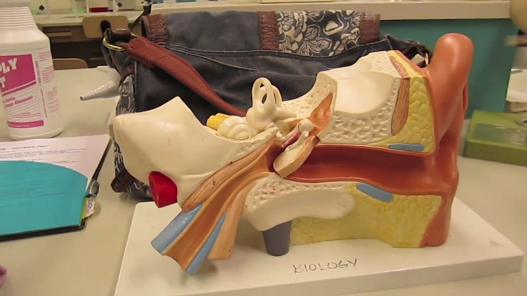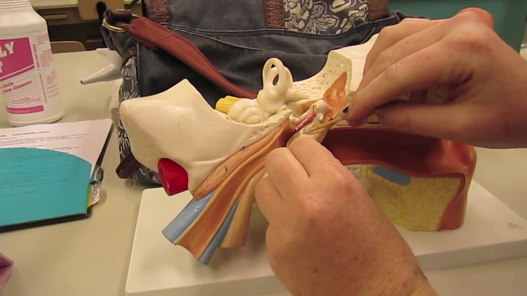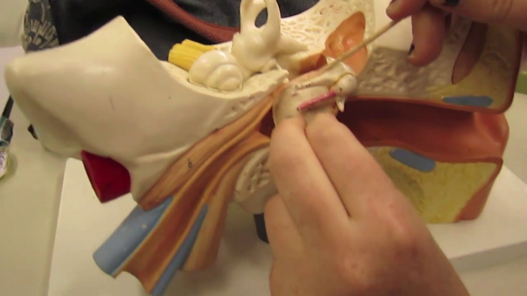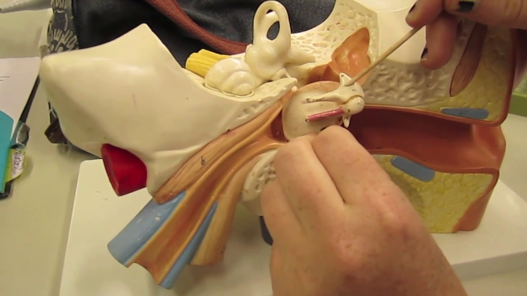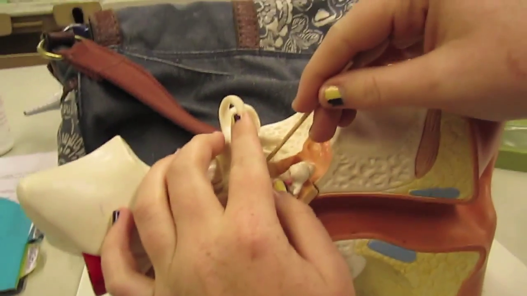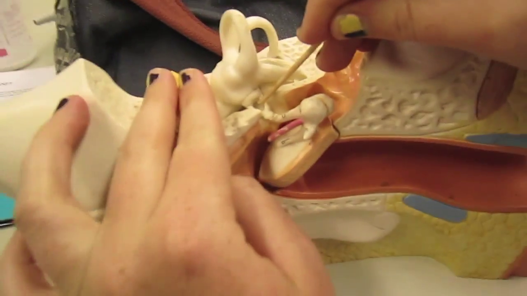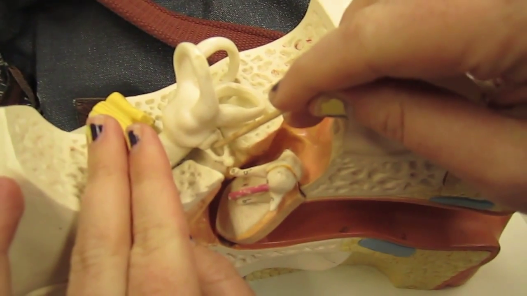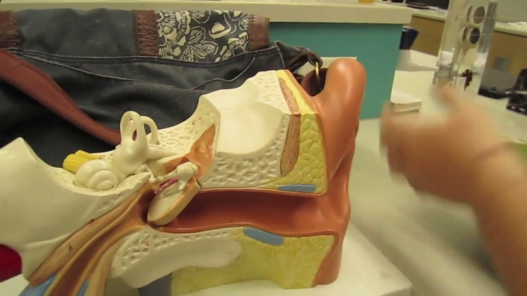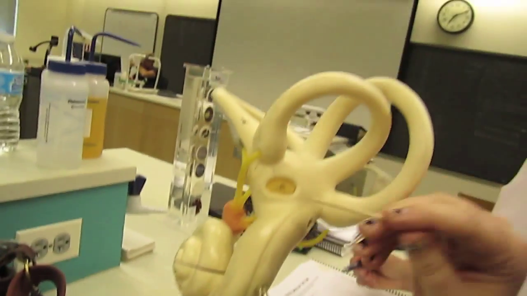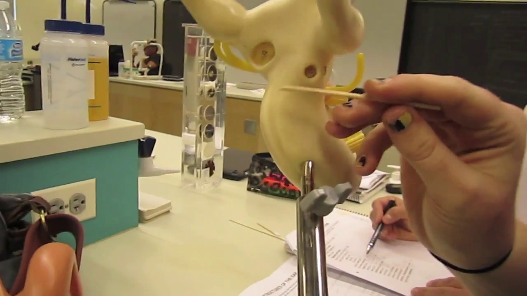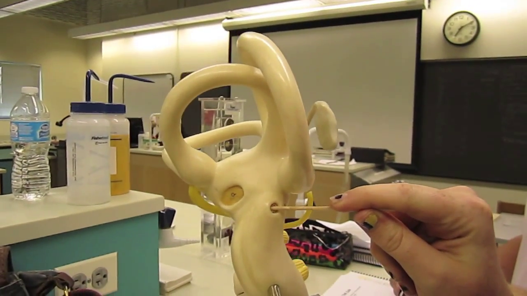The auditory ossicles include the malleus, which is attached to the tympanic membrane, the incus, which is attached to the malleus, and then the stapes, which is attached to the inner ear. It looks like a stirrup. Okay, and then the oval window is on the bottom of the cochlea, right there. And then the round window is here.